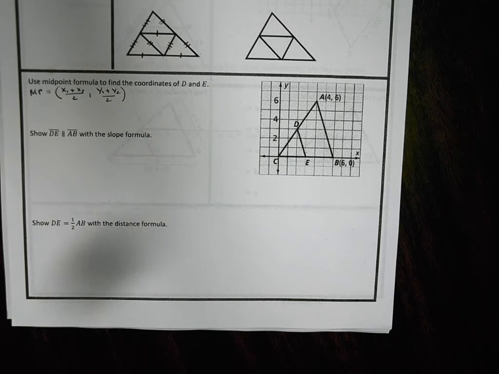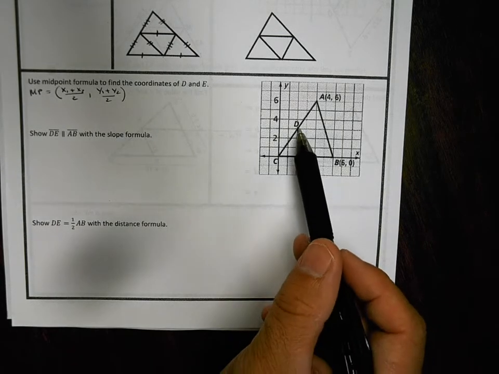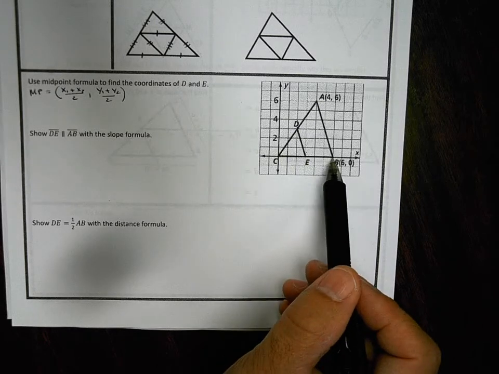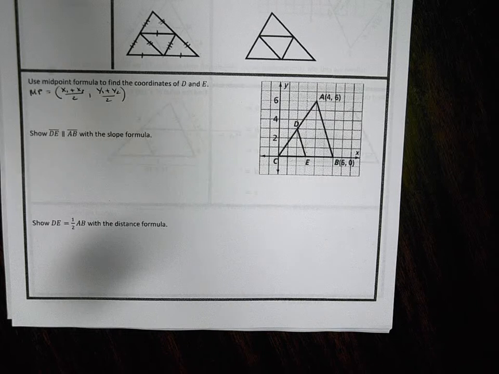That's the midpoint formula. All right? We're going to use it to find out that D is the midpoint of AC, and we're going to use it to find out that E is the midpoint of BC, proving that DE is a mid-segment.